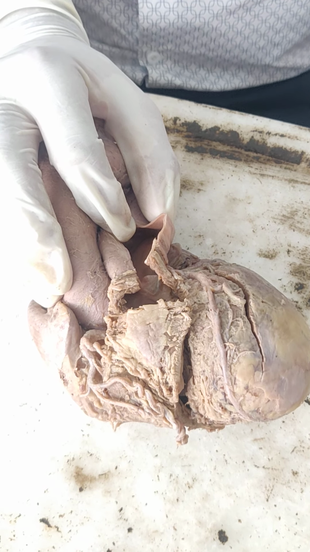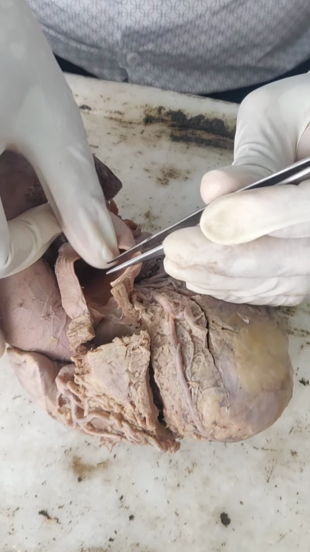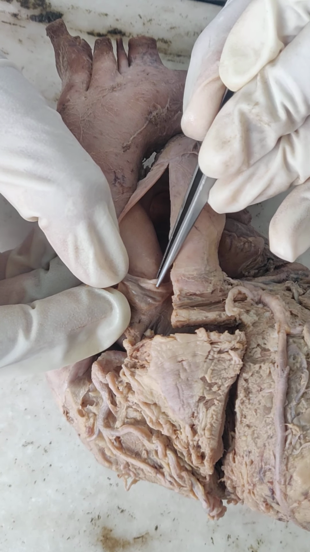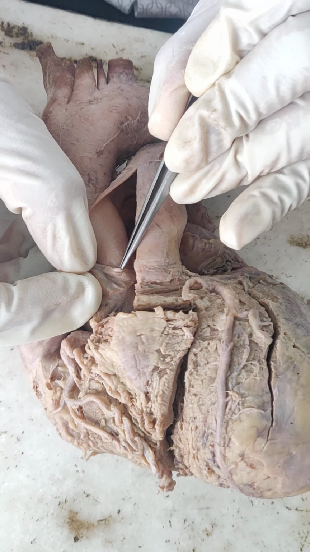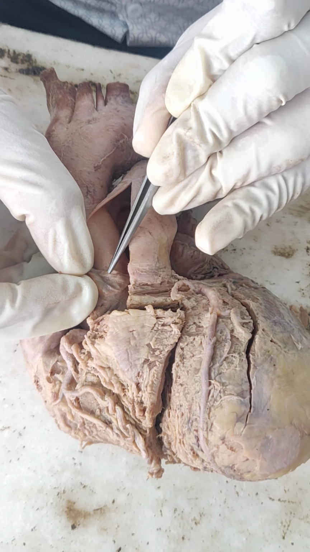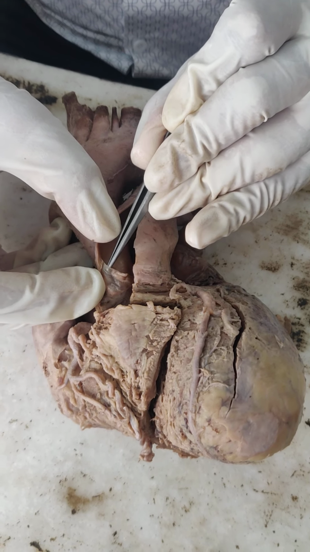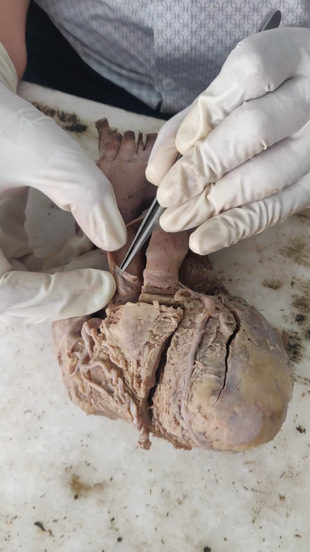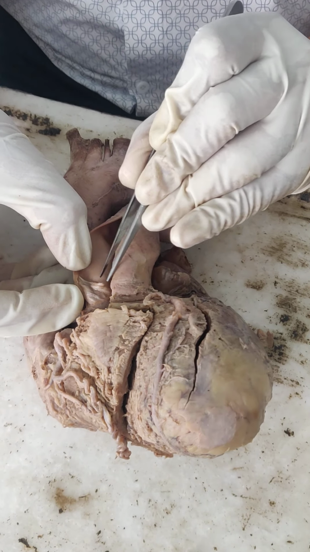At the midpoint of the free margins, there is a localized thickening. Here you can see at the midpoint there is a thickening of the valve, made of fibrous tissue, and it is called the nodule of Arantius. And this is the thin margin; this thin margin is called the lunule. And this is the thick part, called the nodule.